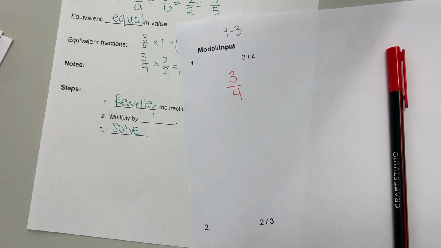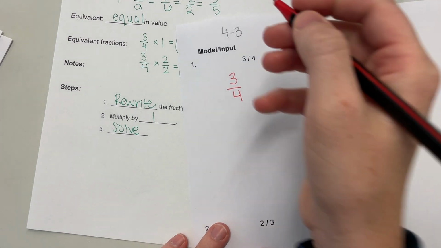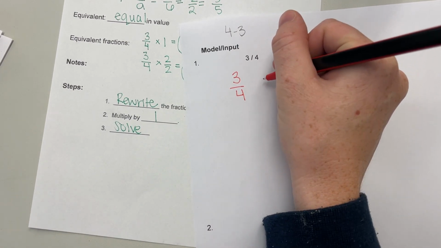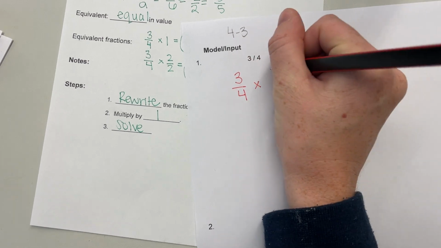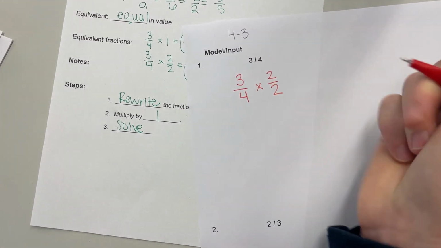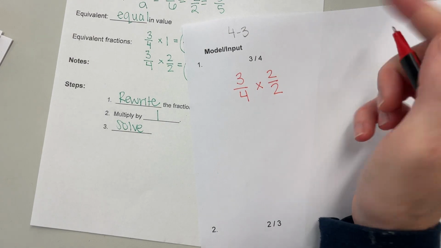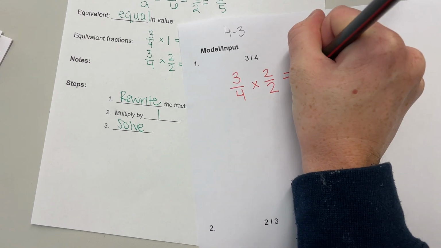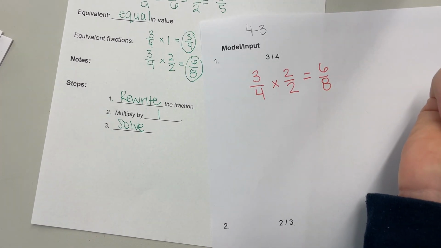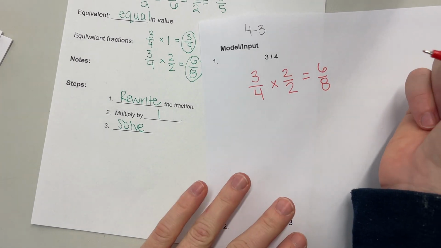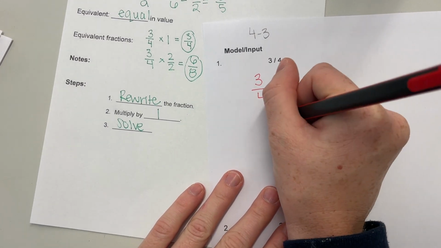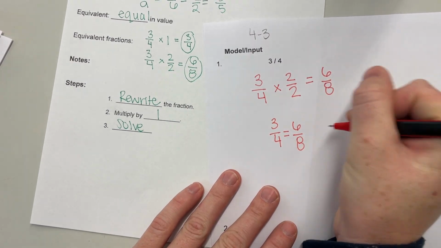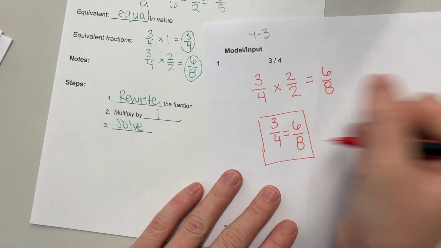Now I'm gonna multiply by 1. I don't need to multiply by 1 whole. I'm gonna do it by a fraction that's equal to 1, and I'm gonna do 2 over 2. This 2 over 2 is still equal to 1, so I'm gonna multiply and I get 6 over 8. Okay, and now I'm going to solve. I have 3/4 is equal to 6 over 8. So that is my answer.